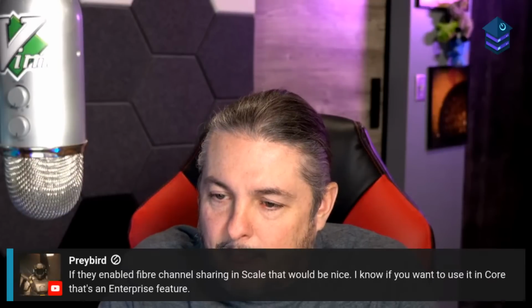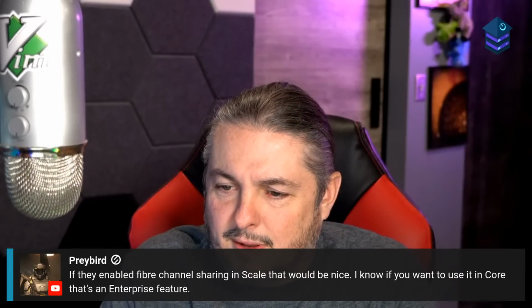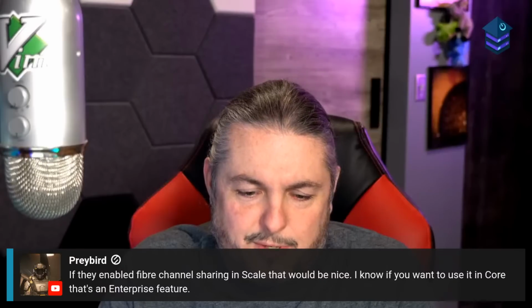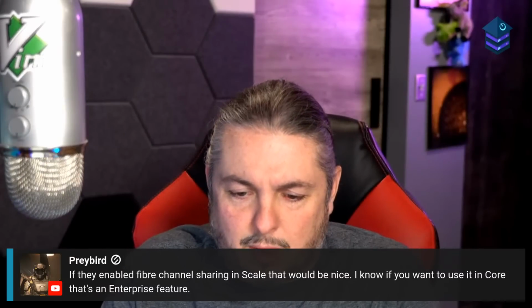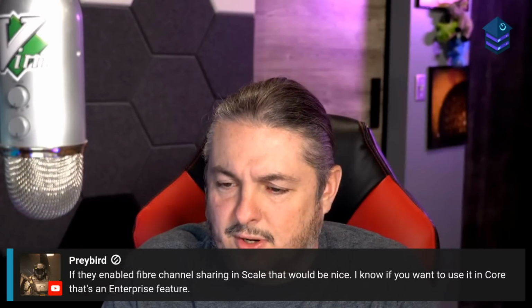Have you sorted out Fibre Channel and TrueNAS Scale yet? I don't use Fibre Channel, so I can't answer that. What do you think about multiple locations for your MSP? Maybe. It's possible. Special VDEV for metadata. Yep, we kind of mentioned that. Yep, echo drop caches. It'd be nice if they enable Fibre Channel sharing in Scale. You know, if you want to use it in Core, that's an enterprise feature.